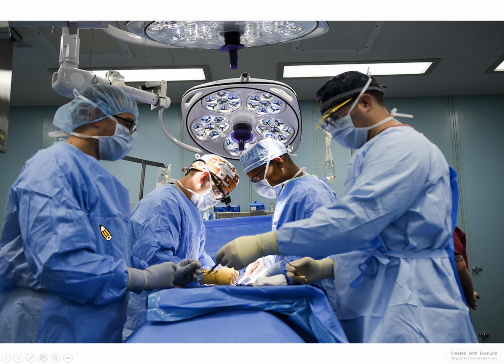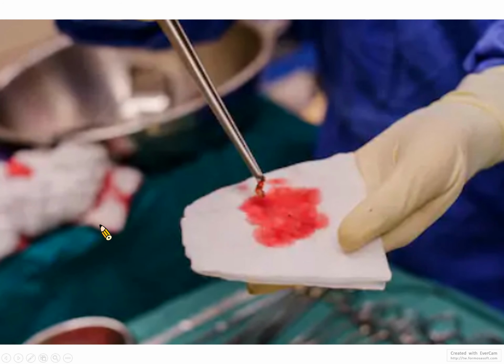The doctor successfully extracts a small amount of tissue from the tumor, and the next thing is to ask a pathologist to see whether this is a benign or cancerous tumor.